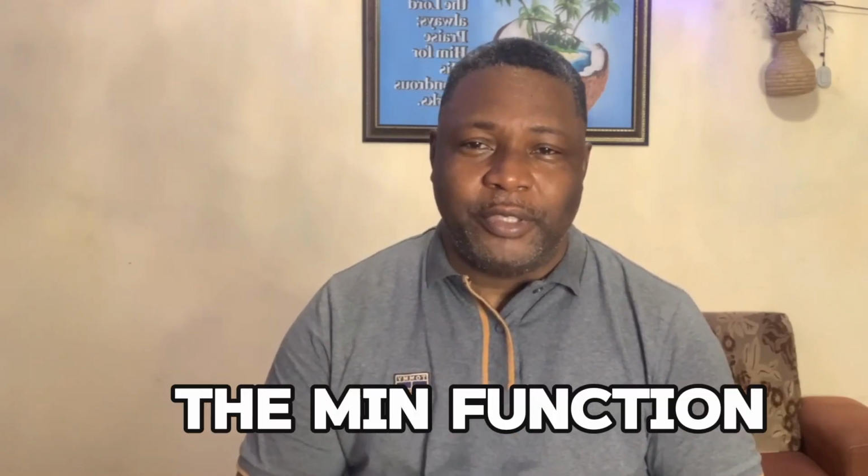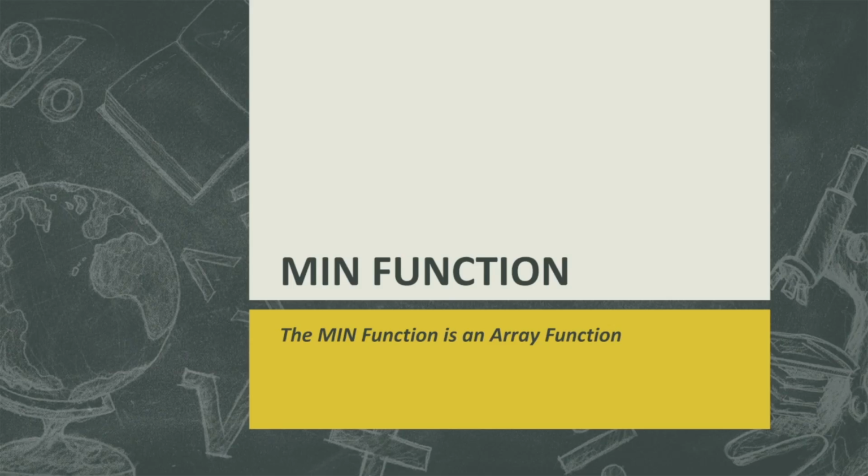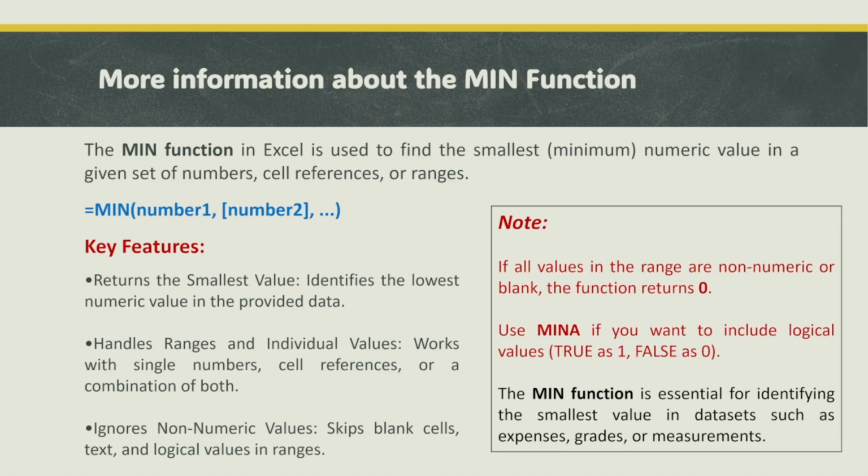Today we are going to be looking at another function, which is the MIN function. This function is used to find the lowest value in a range of data. The MIN function is an array function. The MIN function in Excel is used to find the smallest numeric value in a given set. So just like the MAX function, the MIN function works with a range of values.